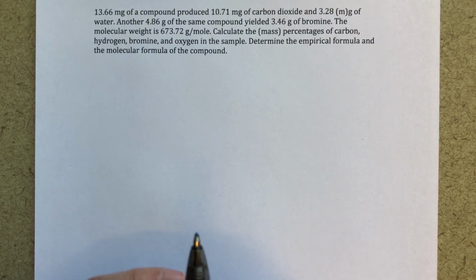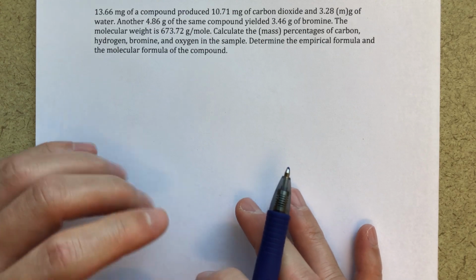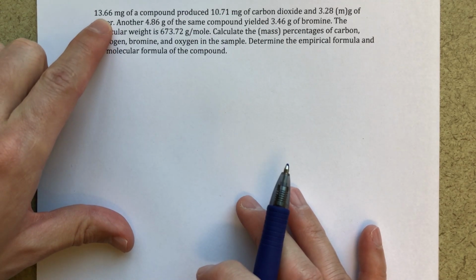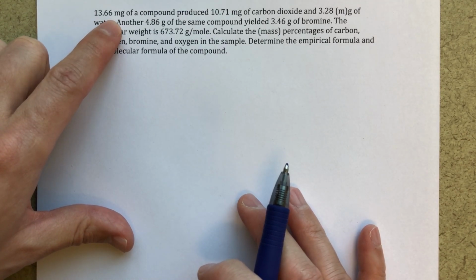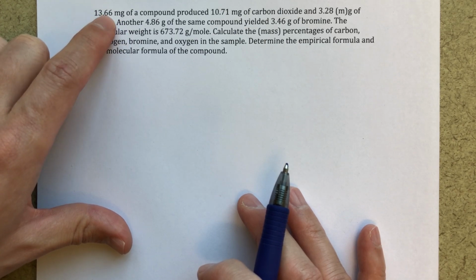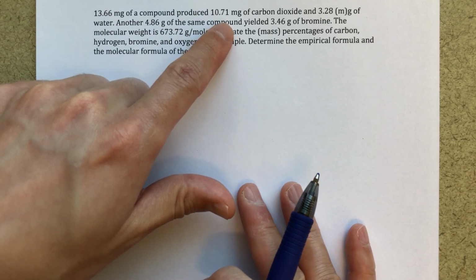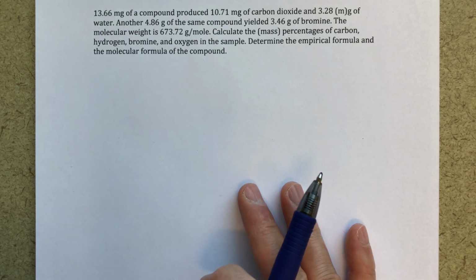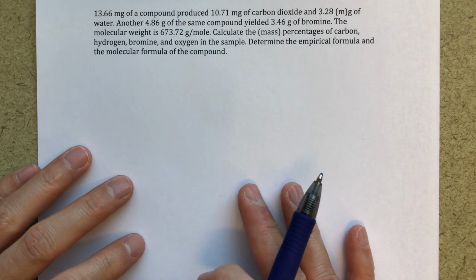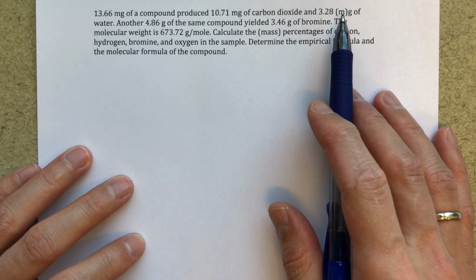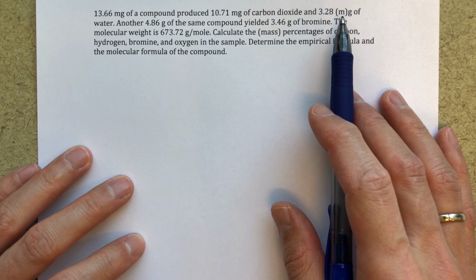So the first thing that I'm going to do is organize the information that's given. The first thing that I see is 13.66 milligrams of a compound produces 10.71 milligrams of carbon dioxide and 3.28 milligrams of water. In the original problem that was sent, this was actually a typo.